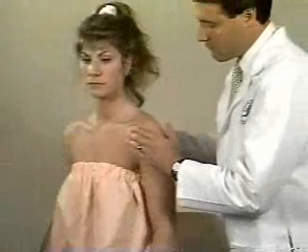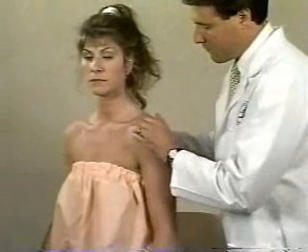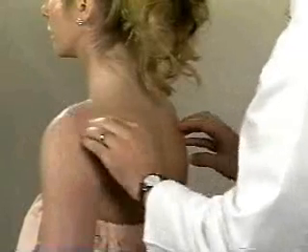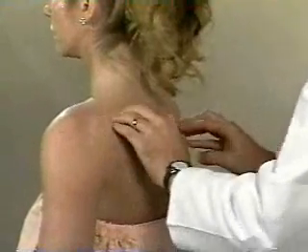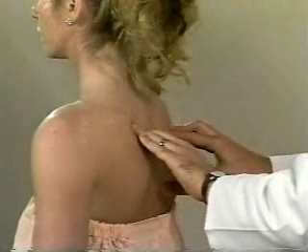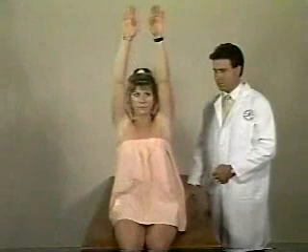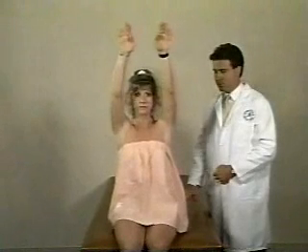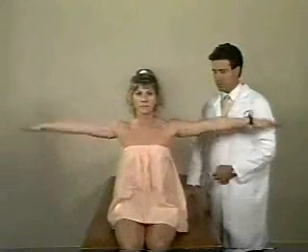Inspection and palpation continues with the glenohumeral and scapulothoracic joints, noting any asymmetry, warmth, or tenderness in these areas. Range of motion is tested both actively and passively. Active elevation is tested in forward flexion and abduction.